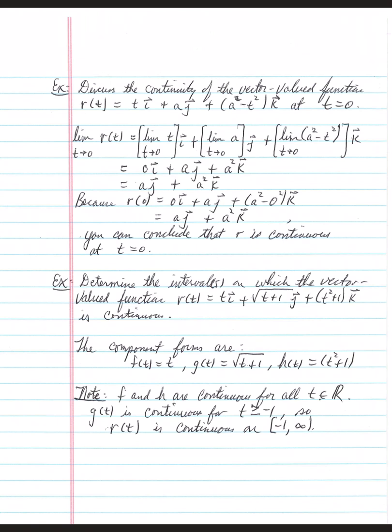G is the only holdup because you have a radical, a square root radical. T plus 1 is greater than or equal to 0 as long as t is greater than or equal to -1. So your vector valued function r of t is continuous for any value of t -1 or larger. Remember, it's the intersection.